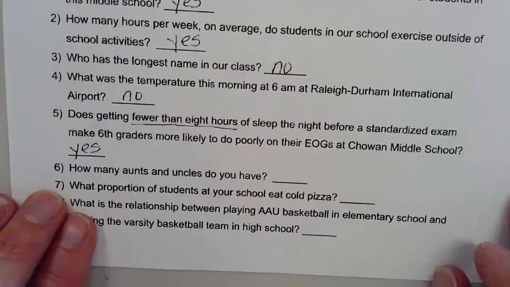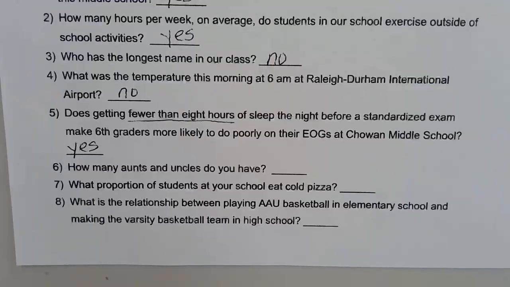All right, number 6. How many aunts and uncles do you have? I want you to raise your hand if you say yes, it's statistical. Raise your hand if you say no, it's not statistical. Who would like to defend their answer? Adriana? I think it's yes. Okay, why?